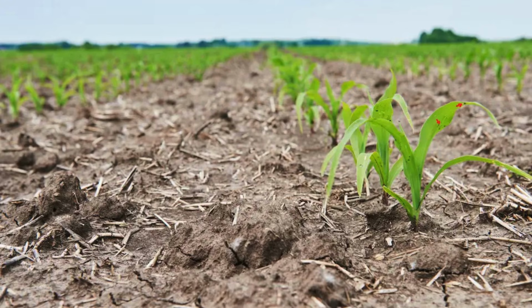The opposite situation can also occur. Fields with very low buffering capacity may receive more lime than necessary. Over-liming can push soil pH too high, which introduces its own set of problems.